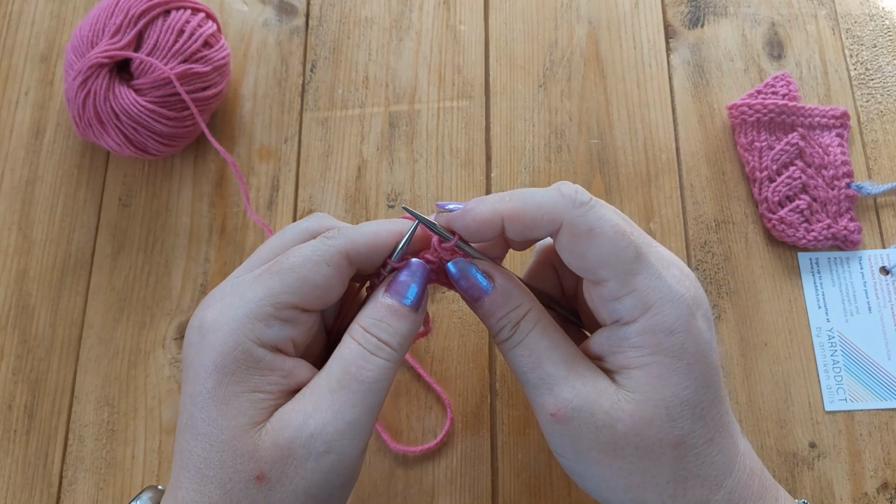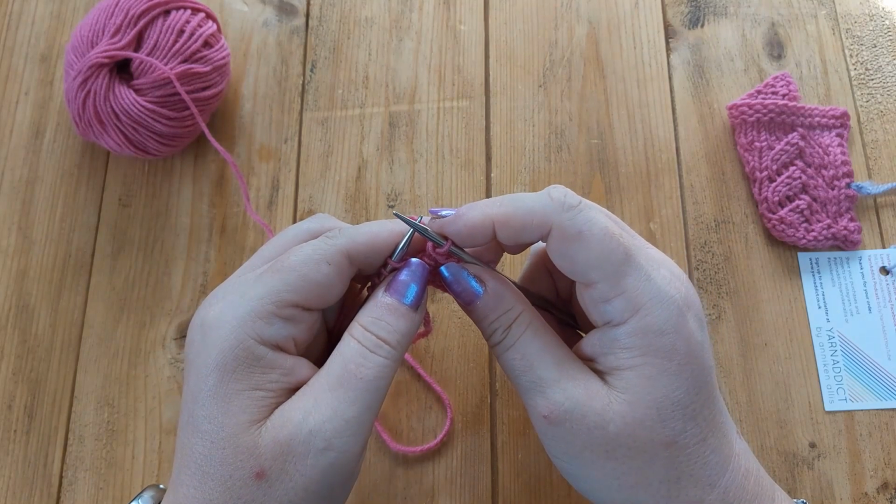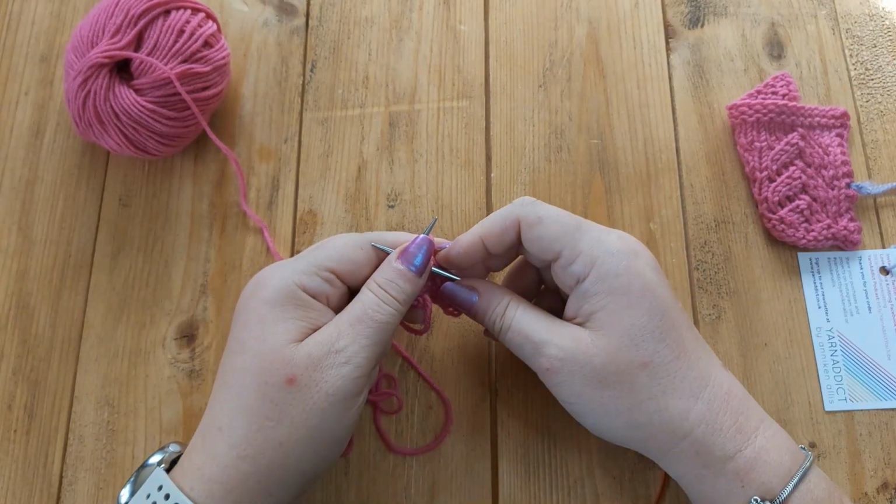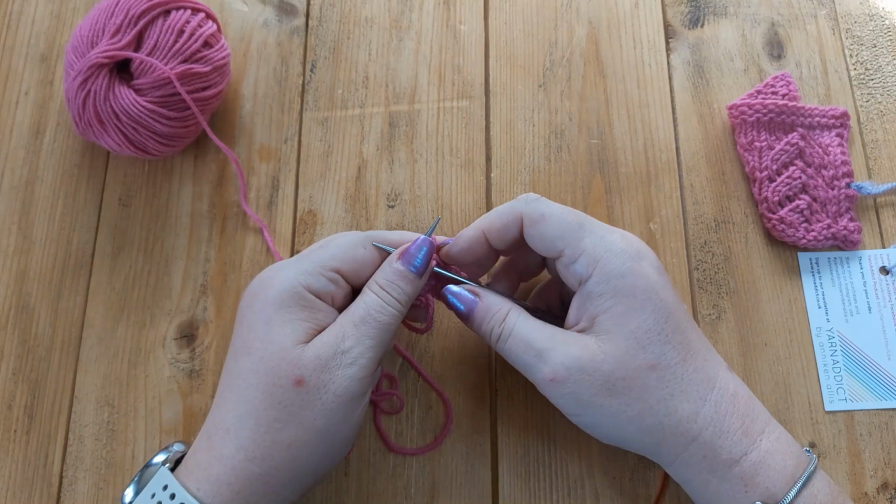But it can be too stretchy for non-lacy things. So if you're not sure about which cast on to use, it's always a good idea to knit a little swatch in the stitch pattern you'll be using, and then try casting off and see which cast off you prefer.